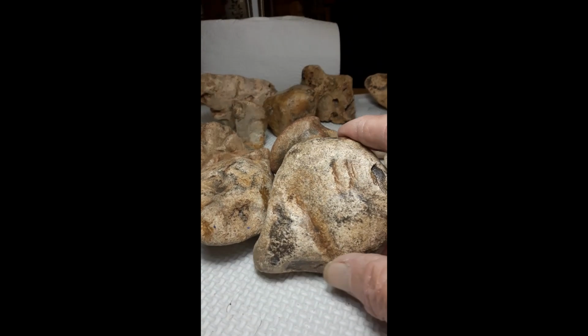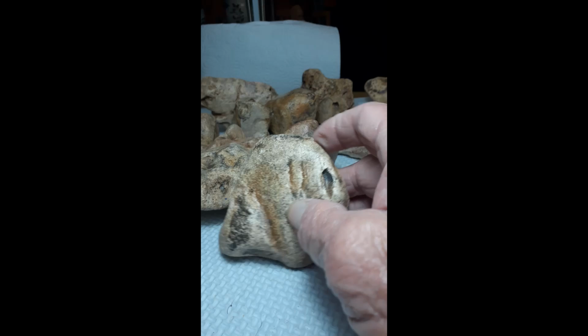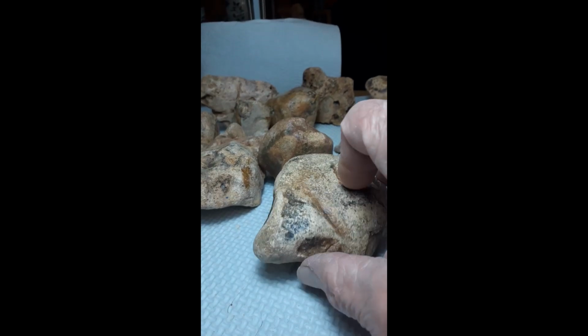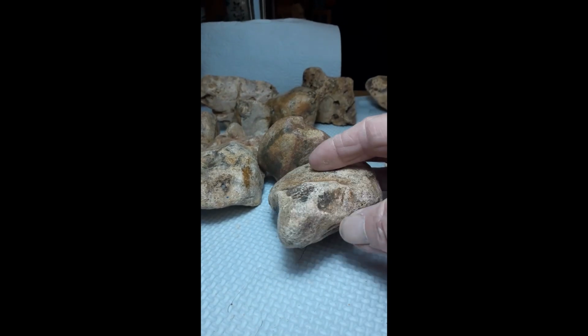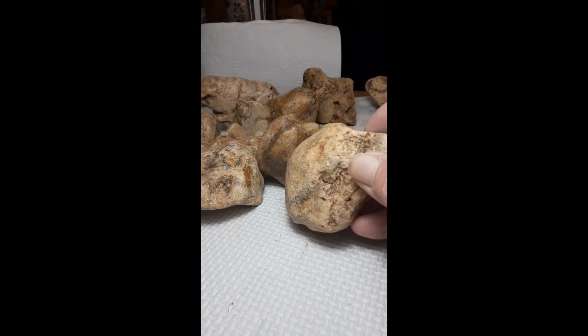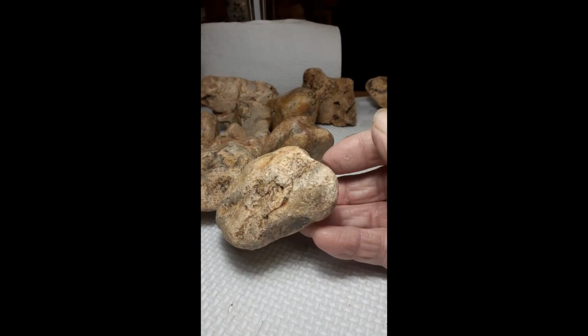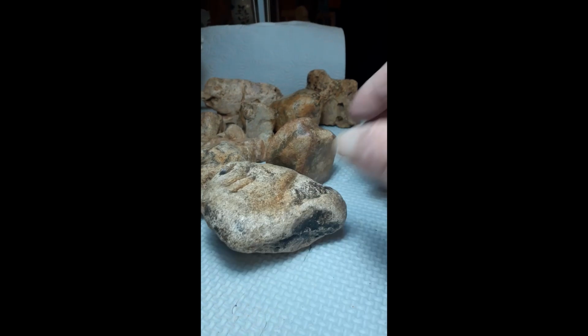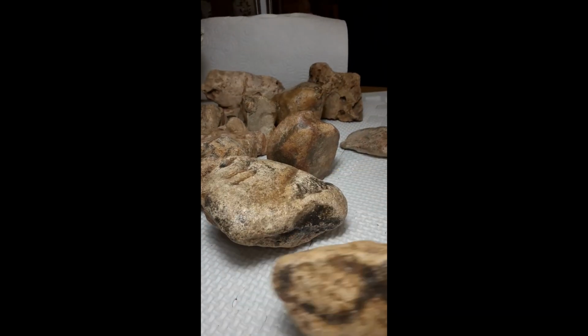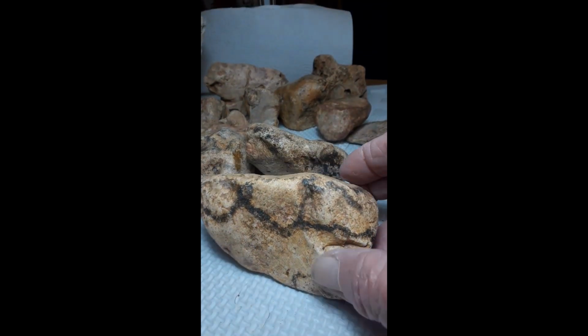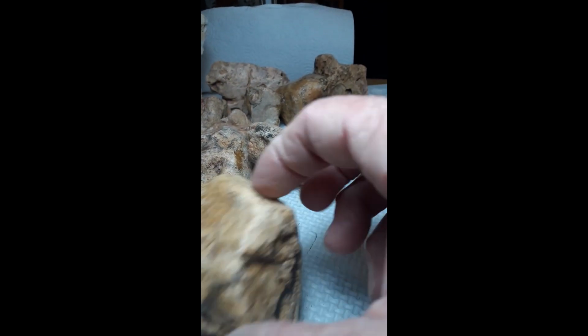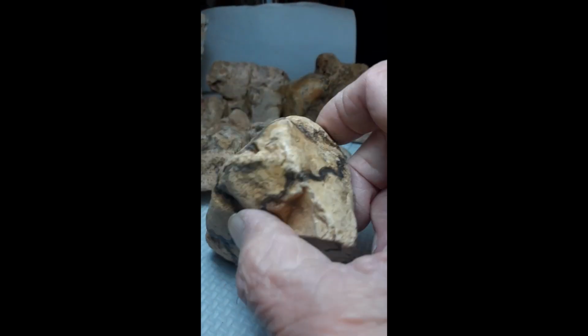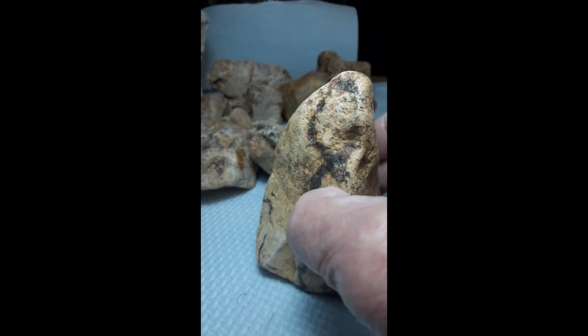Seems like a lot of the images that they're making are outlined in black. Many times the head of things are black. But really, I can't tell you much about these. Other than that, someday there may be a way.